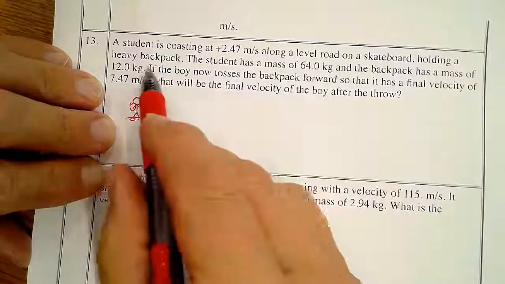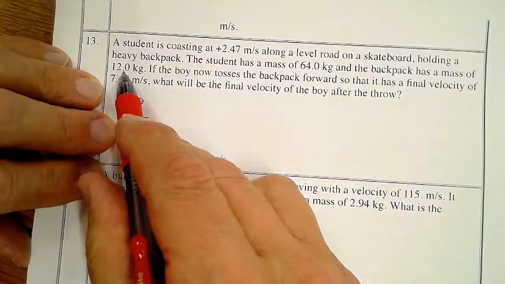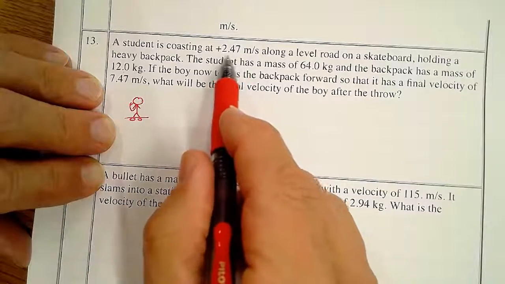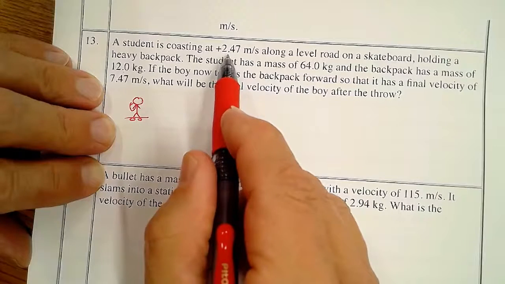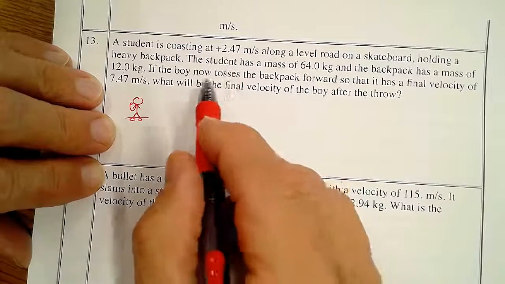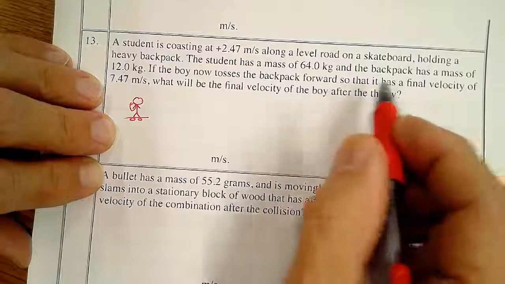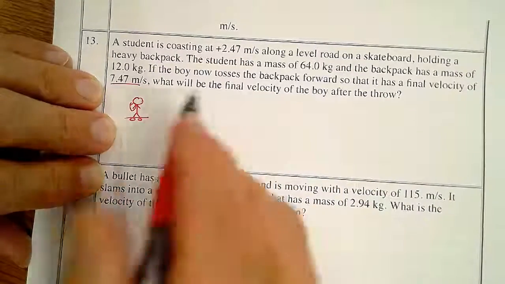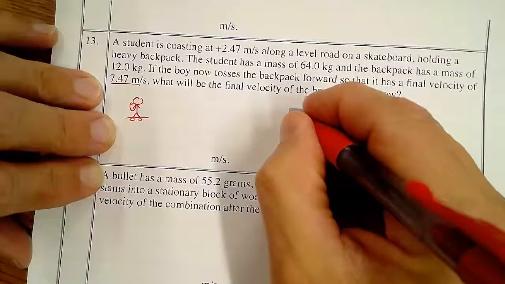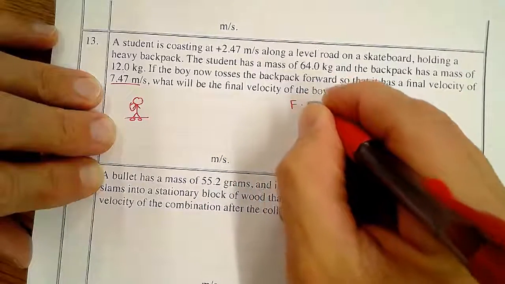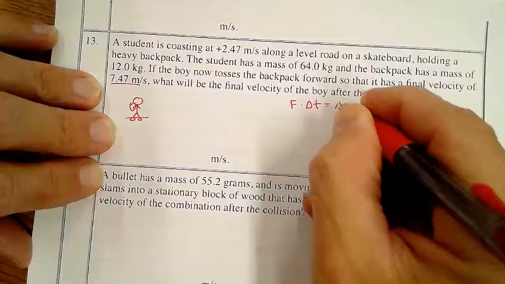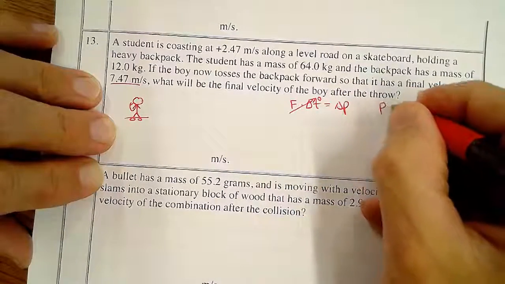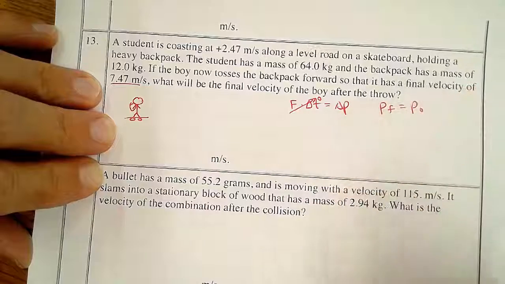I tell you the masses of the student and the backpack, and this is the initial velocity of both the student and the backpack because he's holding the backpack. Okay? Now he tosses the backpack forward so that now the final velocity of the backpack is that. What is the final velocity of the boy? So the idea is that the force times the time equals the change in momentum, but there's no external force.